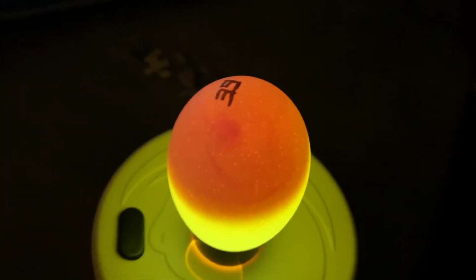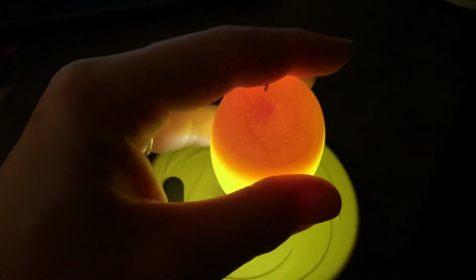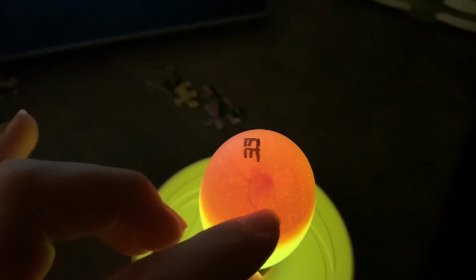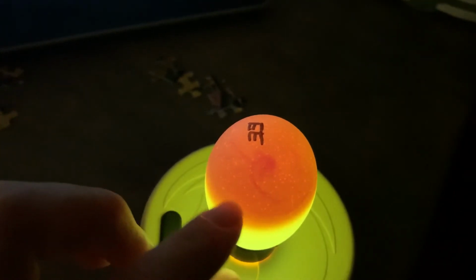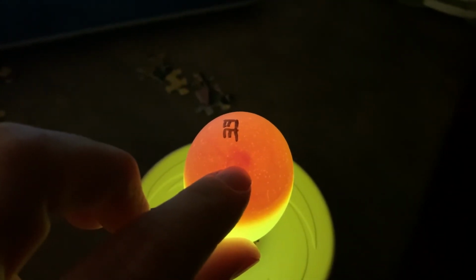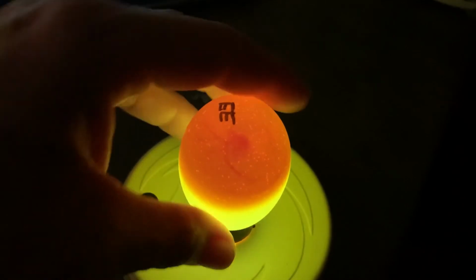All right, so here's another one that is looking very promising. You can see the blood vessels, and you can see the darker spot in the middle. That's going to start developing into a little baby chick. I'm going to gently turn it over.